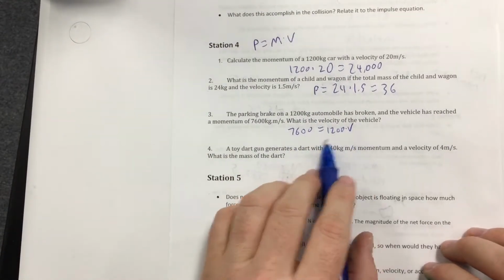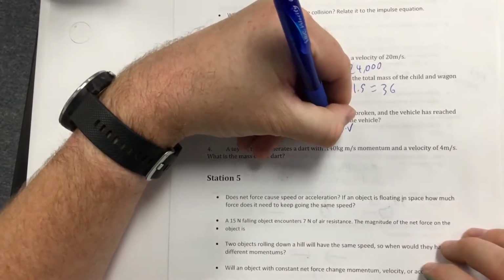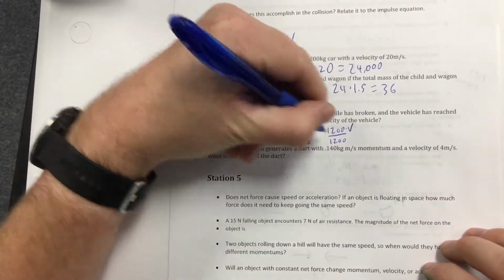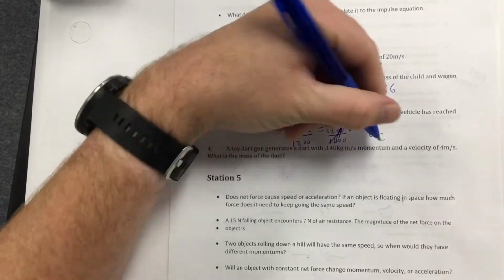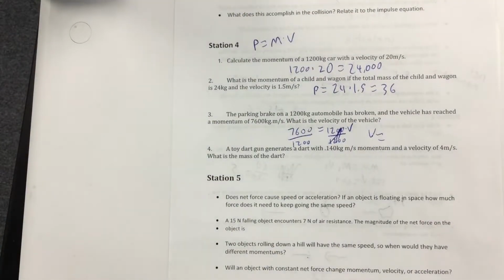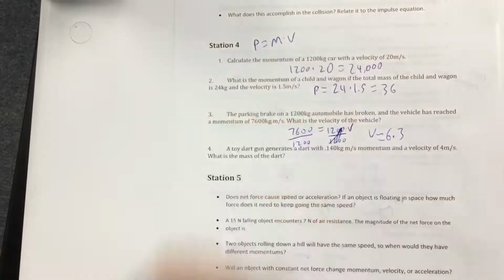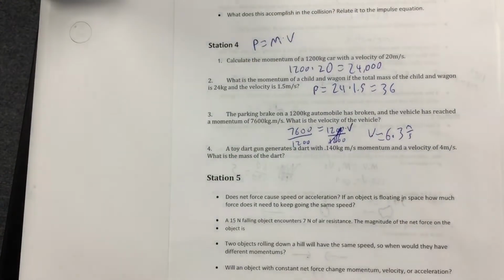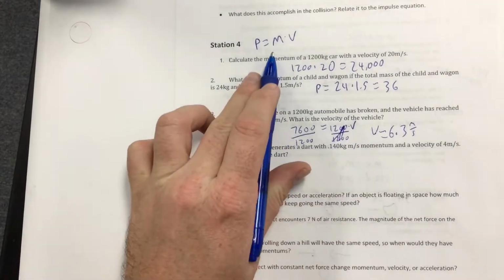Well, we can just get it by itself by getting rid of this 1,200, right? Just divide by 1,200, both sides. This cancels, and your V equals, I'm going to do this on a calculator real quick. That's a weird number. 6.3. So your velocity would be 6.3 meters per second, okay? So we knew what to do because we just followed this equation.